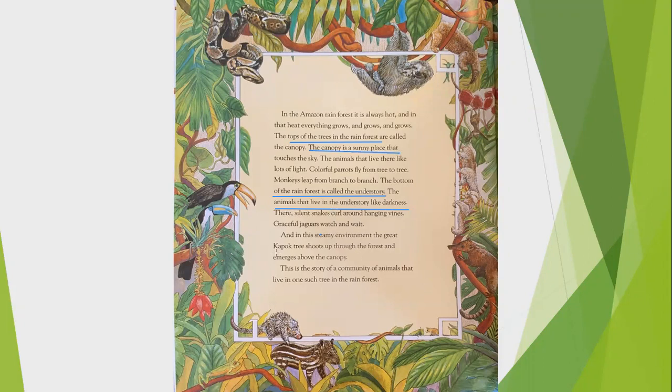The Great Kapok Tree is so large, it goes all the way from the steamy understory and emerges above the canopy. So that means that if the Great Kapok Tree goes all the way from the understory to above the canopy, there are lots of different animals that would surround it. Interesting.